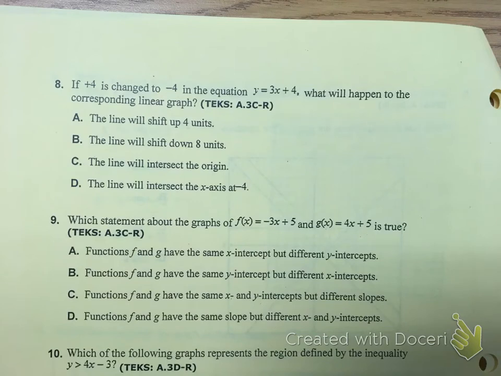For number 8, think about y equals mx plus b again. It says if the plus 4 is changed to minus 4, so it's asking us if we're changing this plus 4 to a minus 4, think about what the b value means in y equals mx plus b. So if your b value changes from plus 4 to minus 4, what's changing on your graph? And that will help you answer the question.